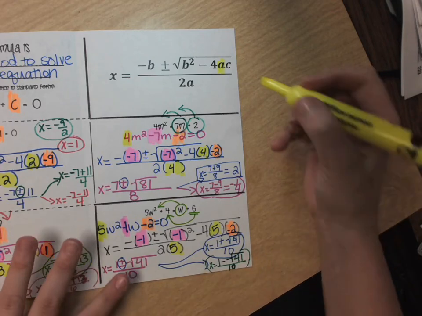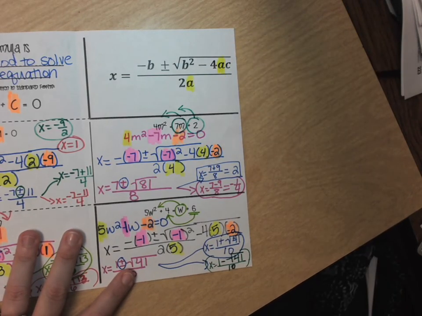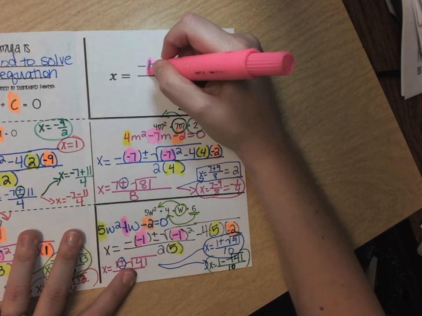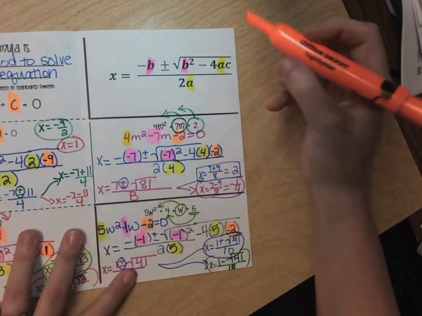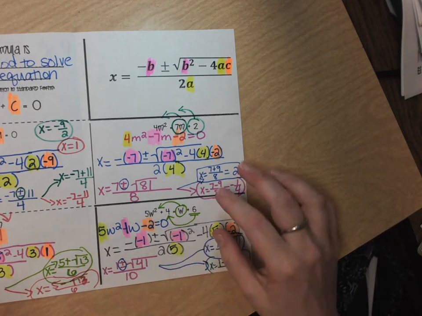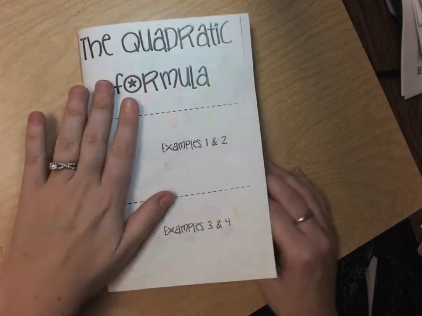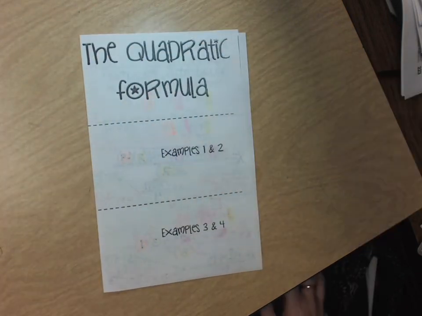So guys, all you're doing is plugging in for A. That's your x squared value. Make sure you only have one x squared. Then you're plugging in your B, which is your x value. And the letter doesn't matter. It can be a Q. And then you're plugging in your C, simplifying it. Okay, that is how you use the quadratic formula. Now go ahead and go on in your packet. If you have any questions, raise your hand.